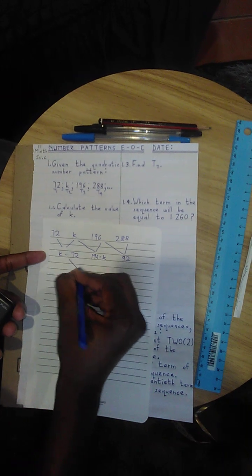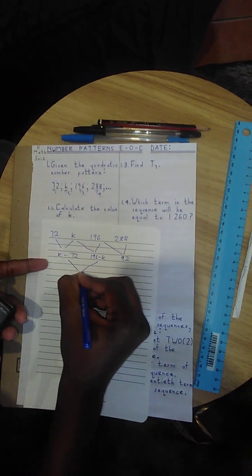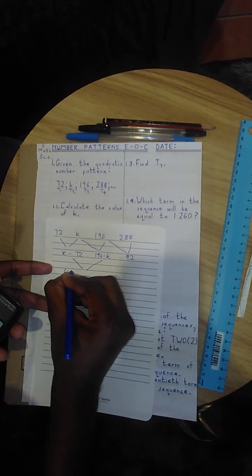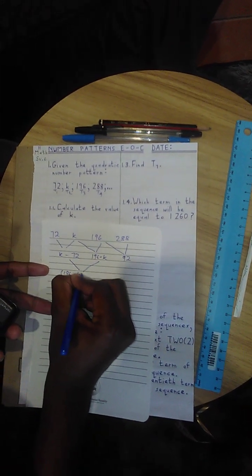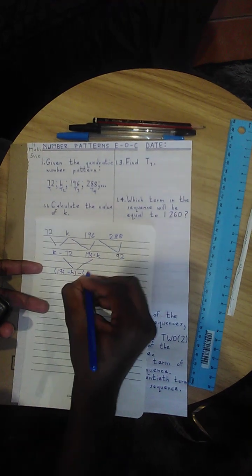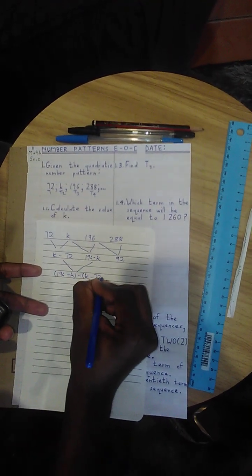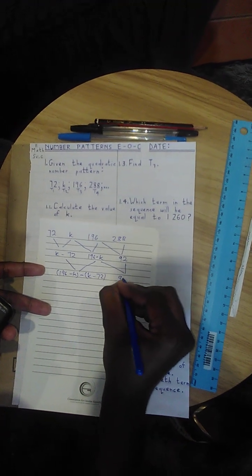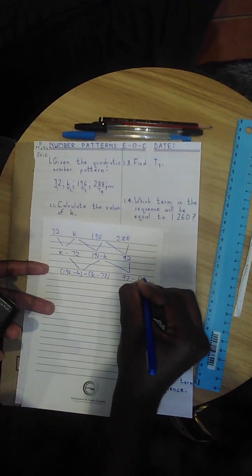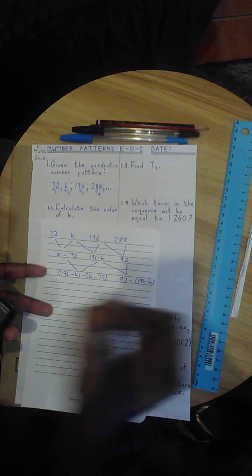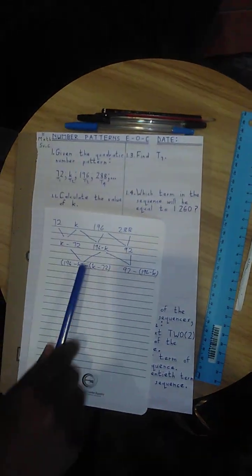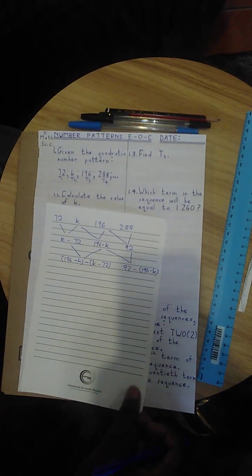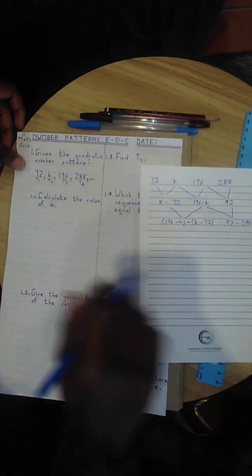And then we come to the second differences. It's going to be 196 minus k minus (k minus 72). And then here, 92 minus (196 minus k). So we know that these are the second differences. All you just have to do is equate them.